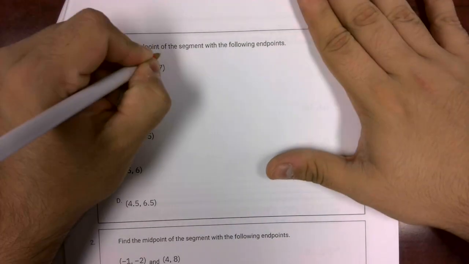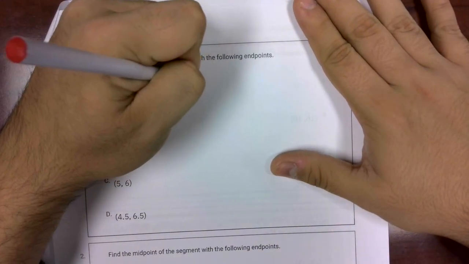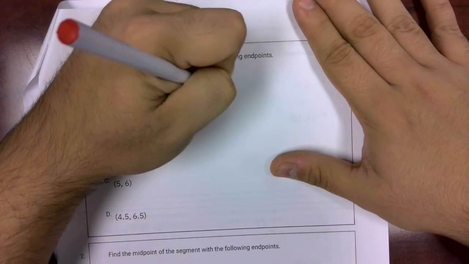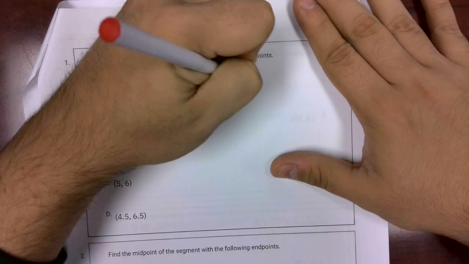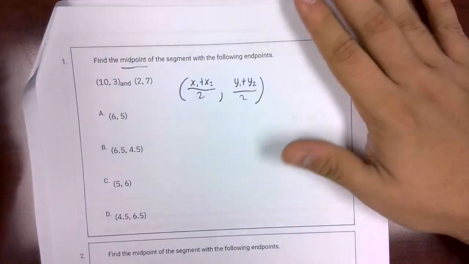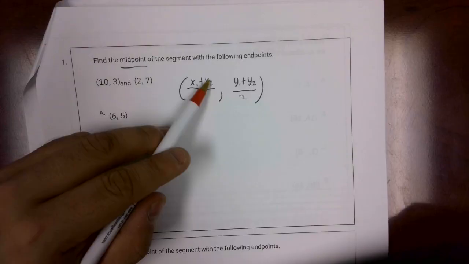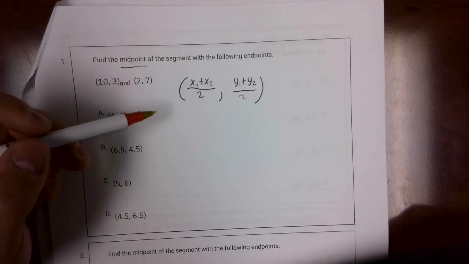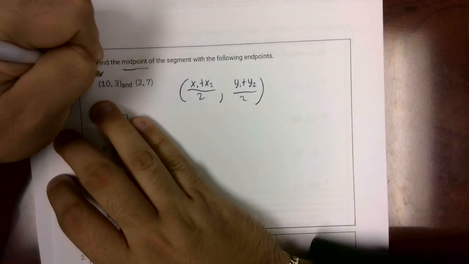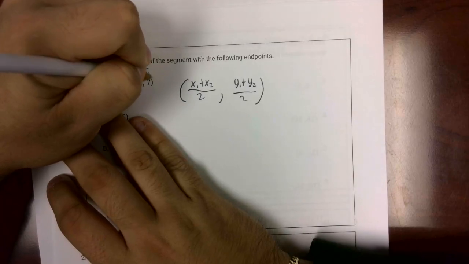It tells us find the midpoint. Our equation is given from x1 plus x2 divided by 2 and y1 plus y2 divided by 2. The reason this is our equation is think about it as the 2 points. You're adding the 2 distances together and then dividing by 2 to end up somewhere in the middle. Label your points x1, y1, x2, y2.